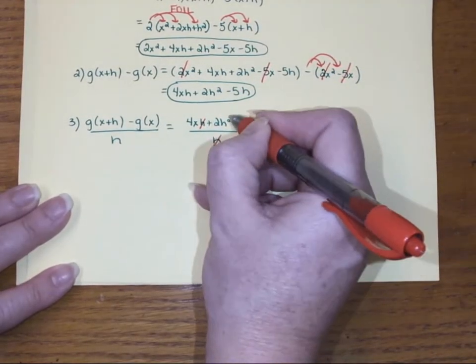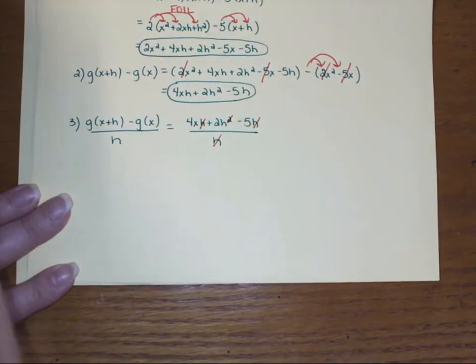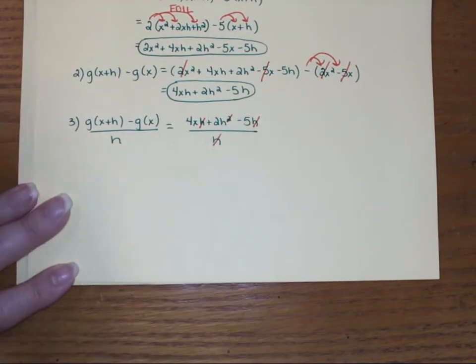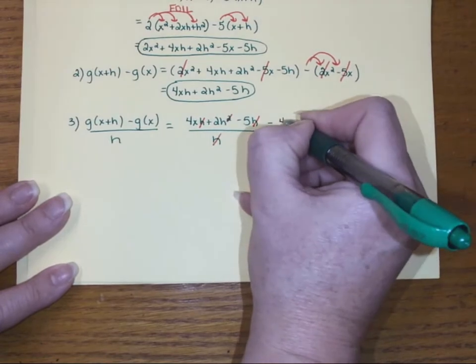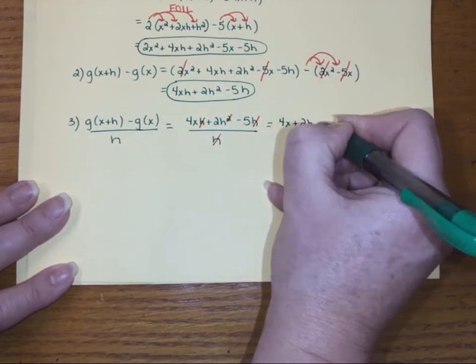So notice everything has an h. Okay, just be careful about that. This is h squared, so there's still an h there. So what would be remaining is 4x plus 2h minus 5.